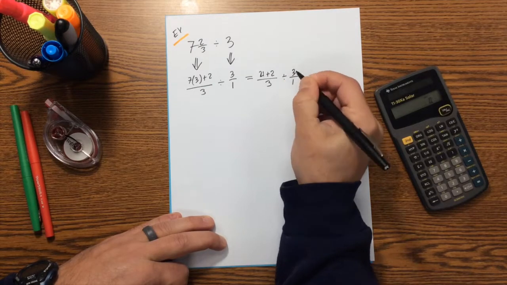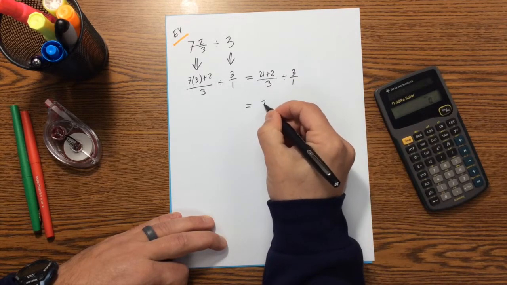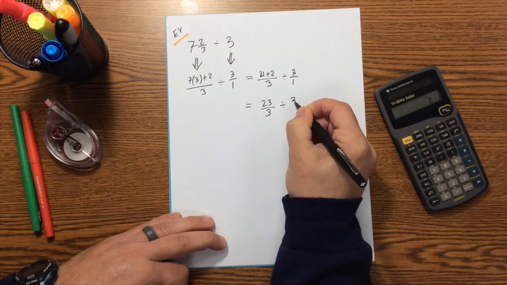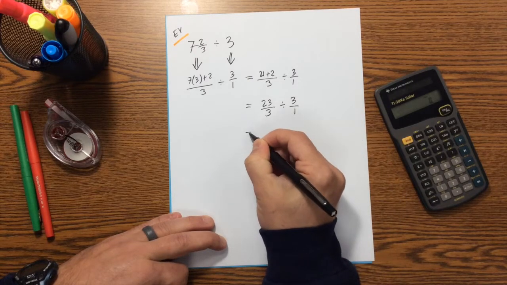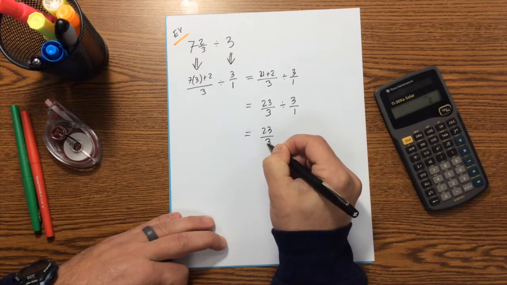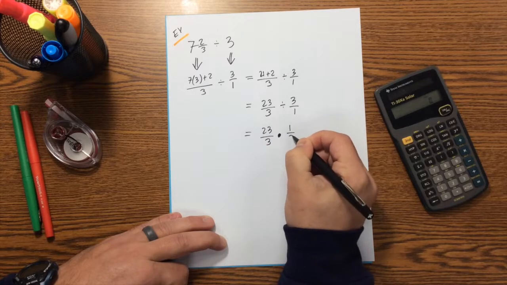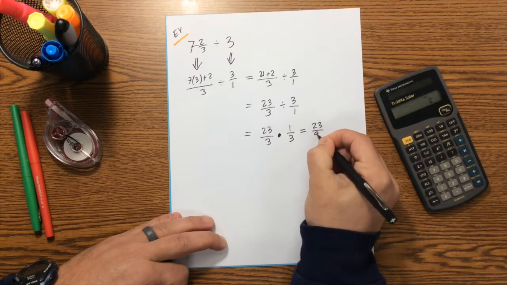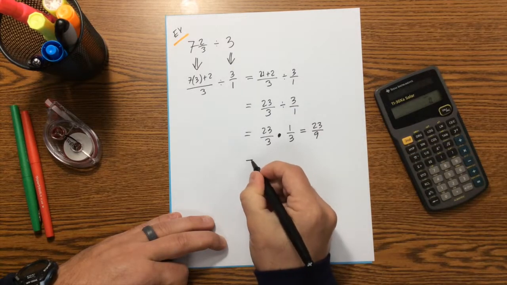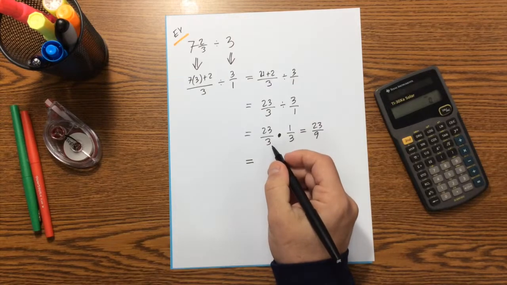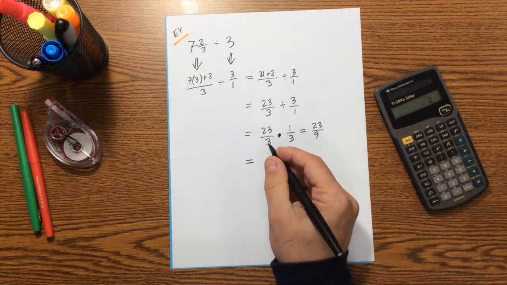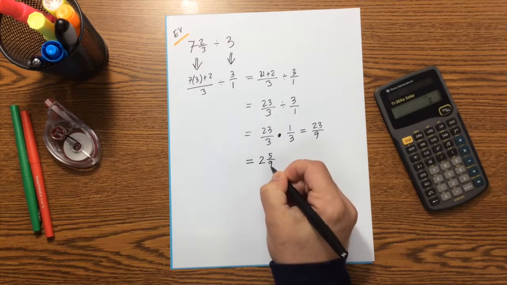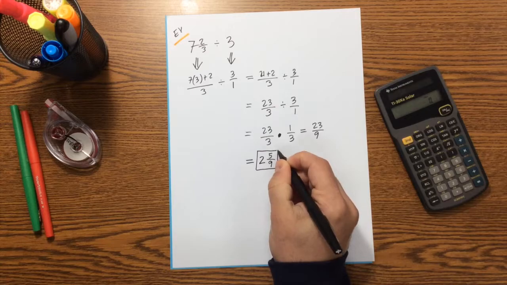is going to be 23 over 3 divided by 3 over 1. Very nice. Of course, we're going to now convert this division problem into a multiplication problem by taking the reciprocal of the second term and then multiplying numerator times numerator and denominator by denominator, getting 23/9. Now the next step is to divide 9 into 23. We find that it goes 2 times with 5 left over. And there you go. You have your solution.